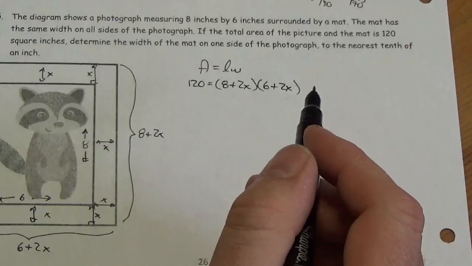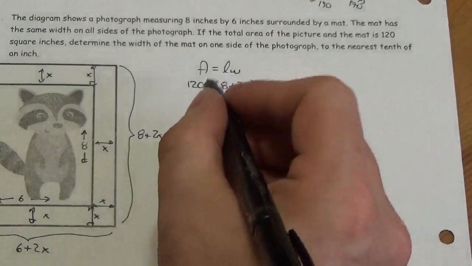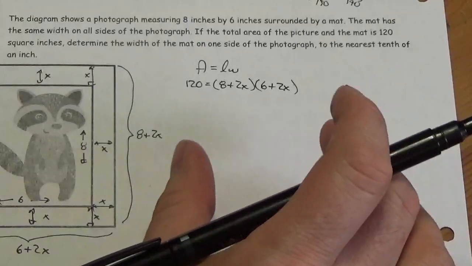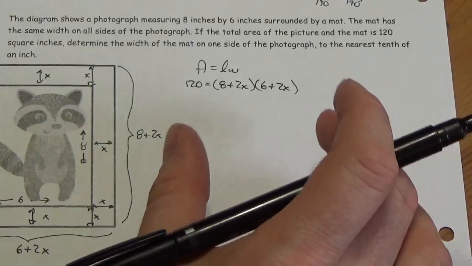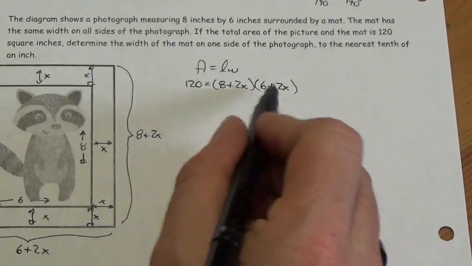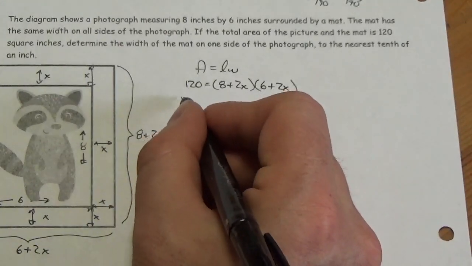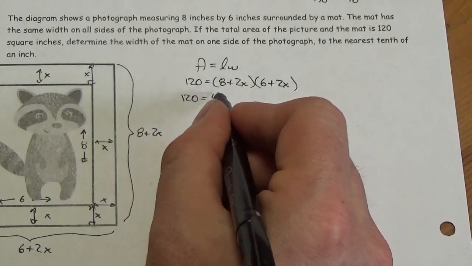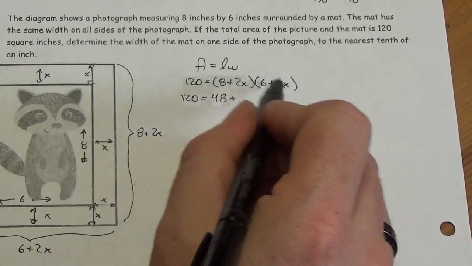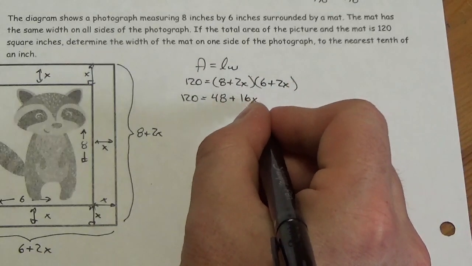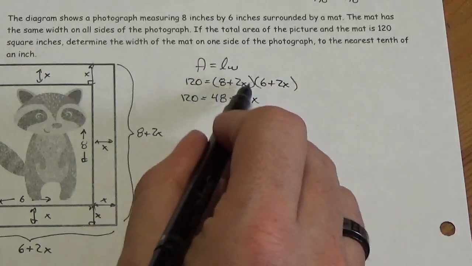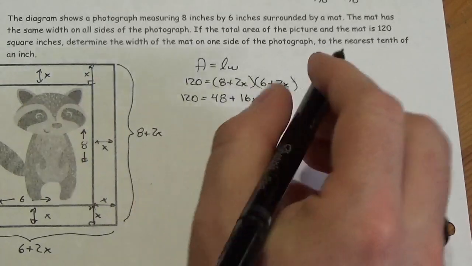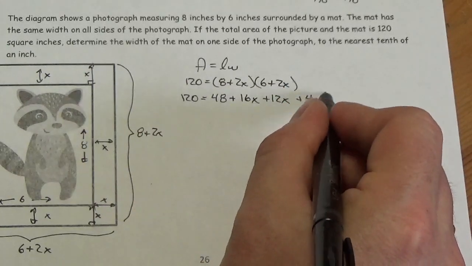So just like in the previous question, what I've got to do is expand this all out, bring everything over, and then solve. It's just that the difference in this case was I didn't give you the equation. You had to figure it out. So now what I'm going to do with this is expand it out. So the 8 will get distributed. This will be 8 times 6, so 48, plus 8 times 2x, 16x. And then I'm going to distribute the 2x. So 2x times 6 will be 12x. And then 2x times 2x will be 4x squared.